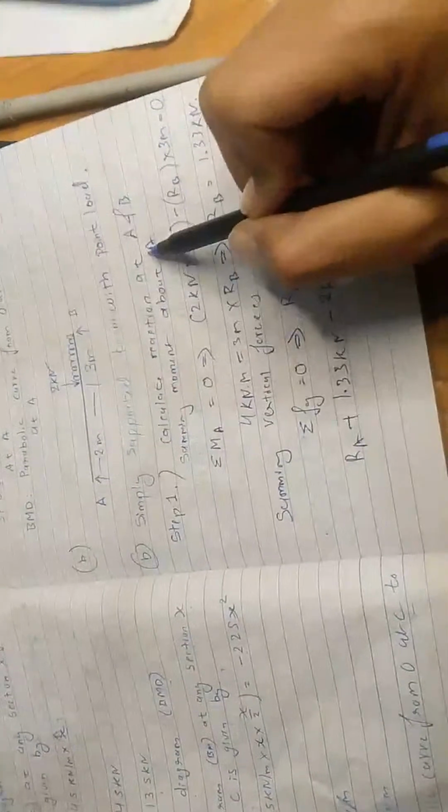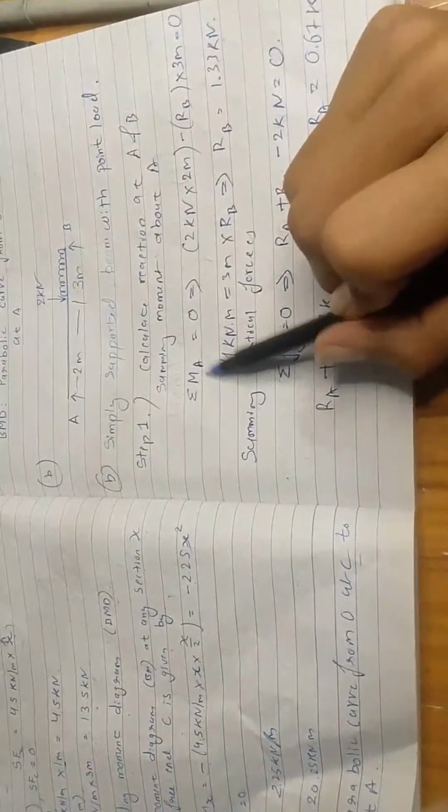Okay, so after we can see this, here is the revision of this beam: simply supported beam. Calculate the reaction at A and B, taking moment about A. So sigma MA is equal to 0.